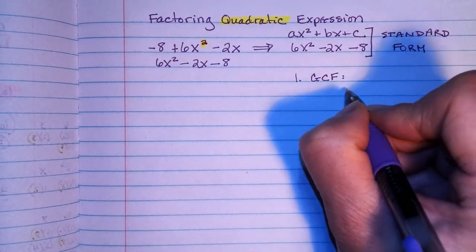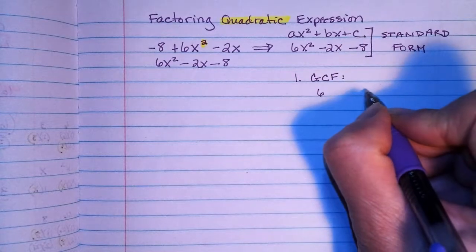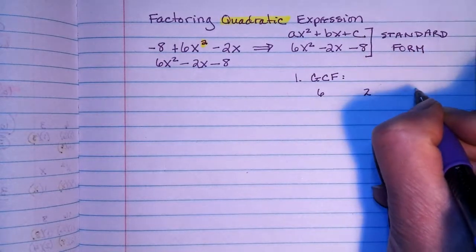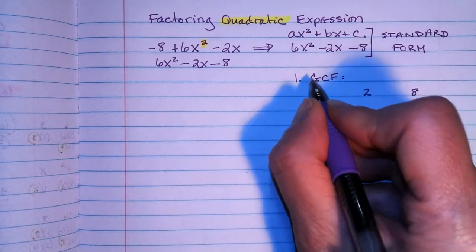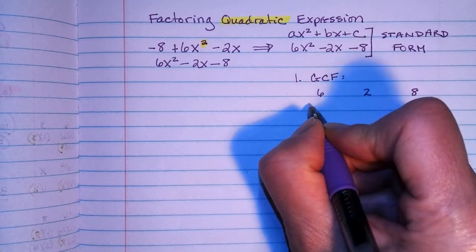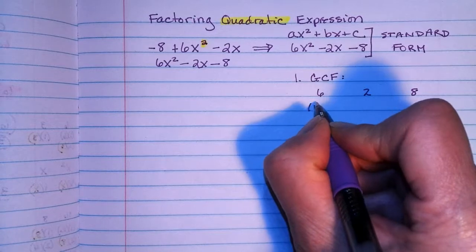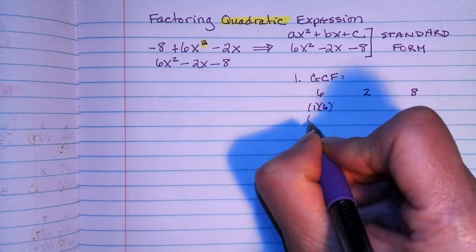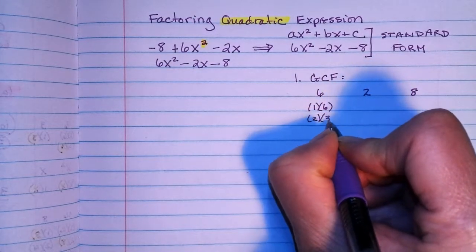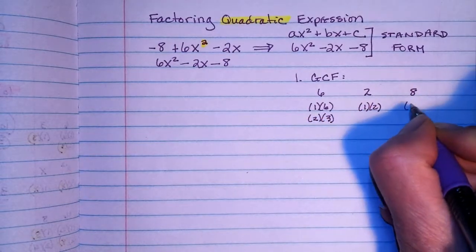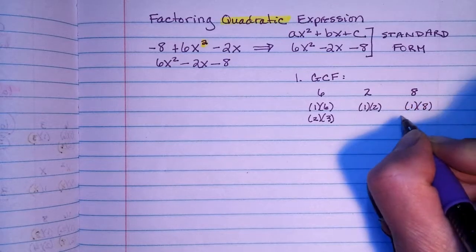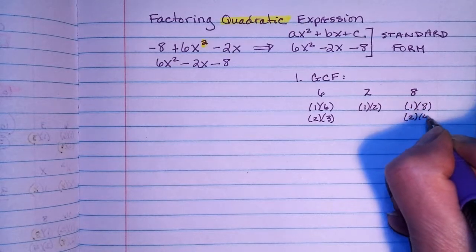So if I'm looking at 6, 2, and 8, notice that when I'm looking for the greatest common factor, they're only positive at the first step. The second step is always different. So this is 1 times 6, 2 times 3, this is 1 times 2, this is 1 times 8, 2 times 4.